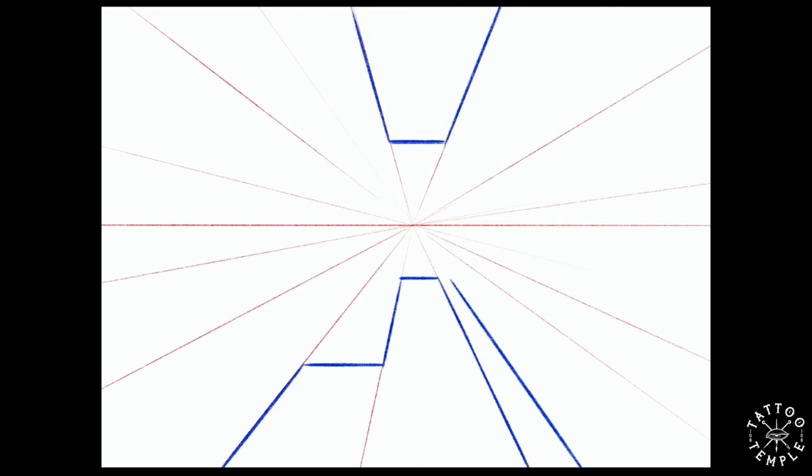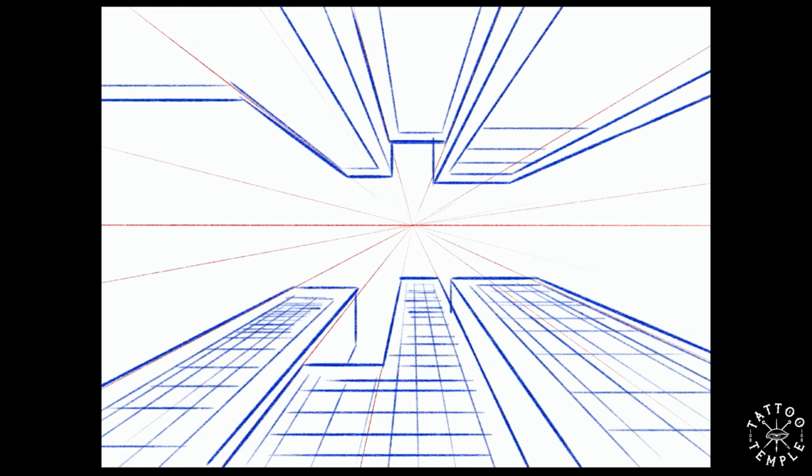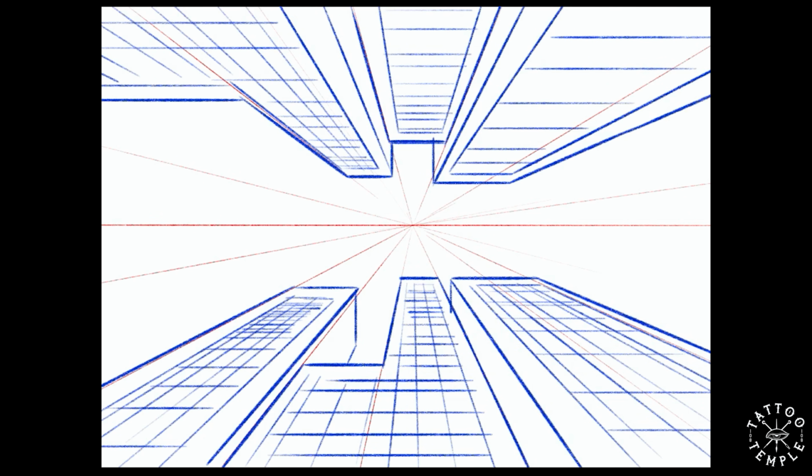Let's draw a cityscape. I start with the same basics, a horizon line, a vanishing point, and lines radiating from the vanishing point to represent the perspective lines. I'm drawing this imagining we are in the middle of the street looking up at the sky. I start putting in horizontal lines to represent the top of the buildings and use the perspective lines as a guide to mark out the sides of these buildings. Marking the windows works the same way. The horizontal lines are all parallel and the ones on the sides seem to converge at the vanishing point.